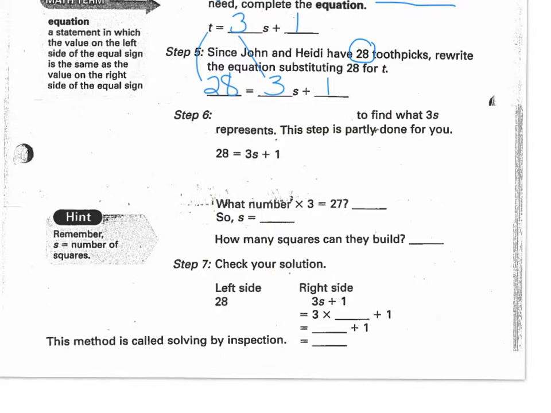Now, the next step is to solve to find what 3s is. This is the equation. I have 28 toothpicks, 3 times s plus 1. This is how we solve it.